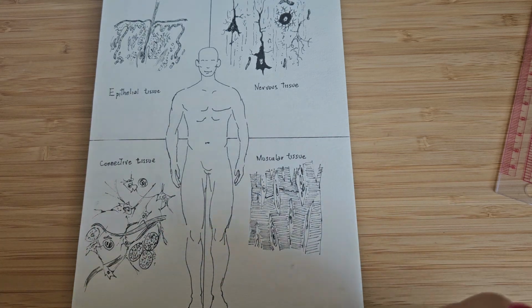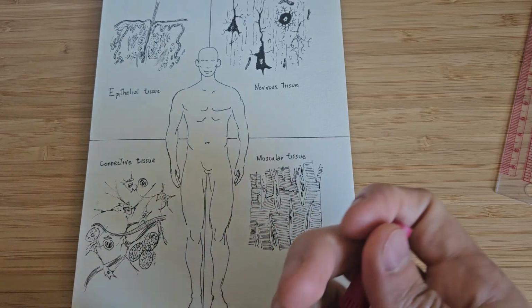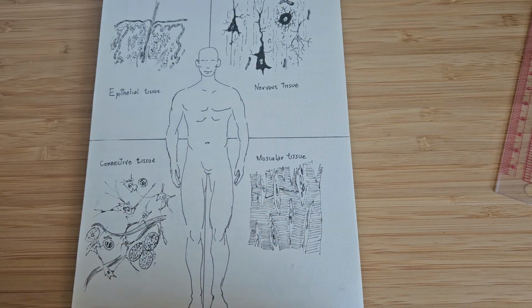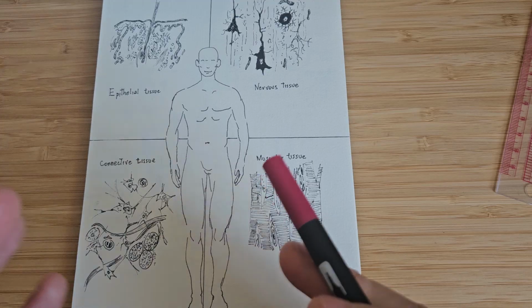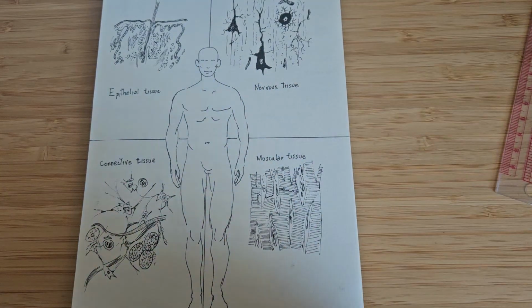At the same time, we have supporting tissues like cartilage and bone, mainly providing structural strength and mechanical support. Blood is also classified as a fluid connective tissue. I will not discuss it now in this video, but in the future.